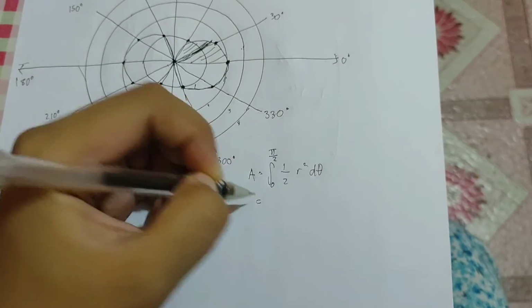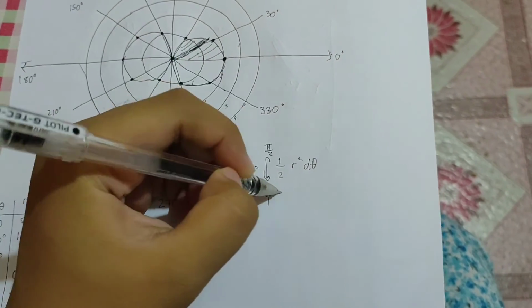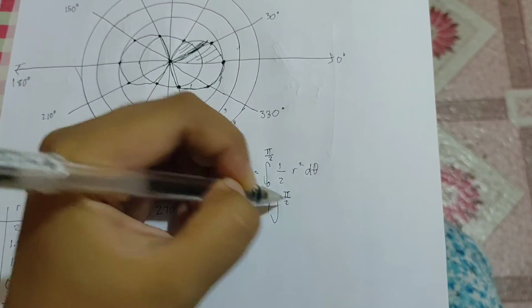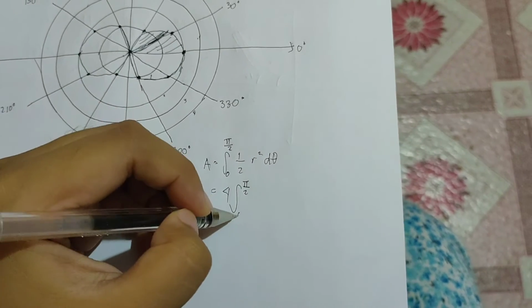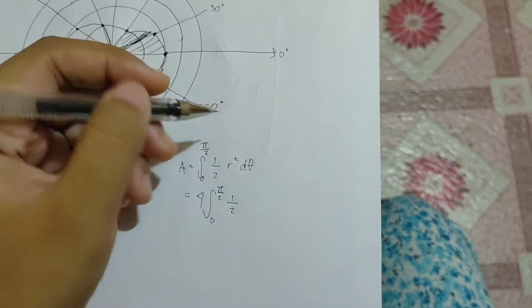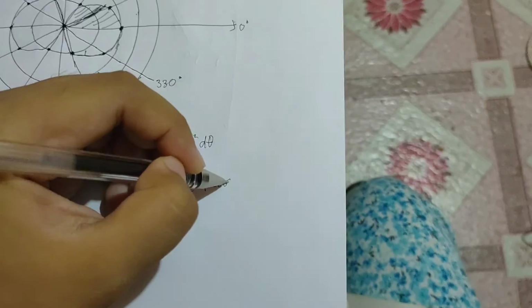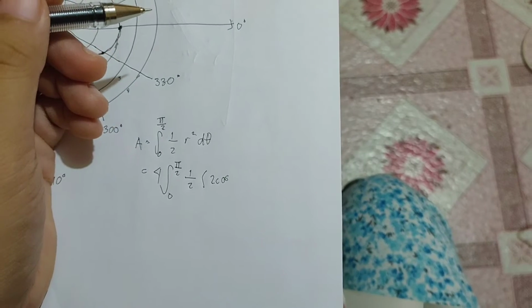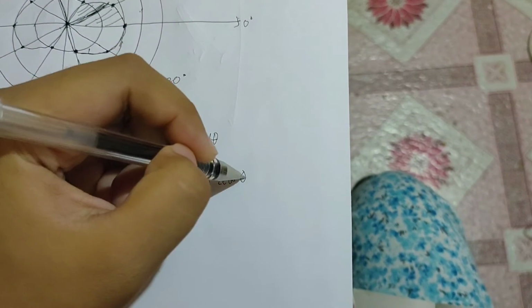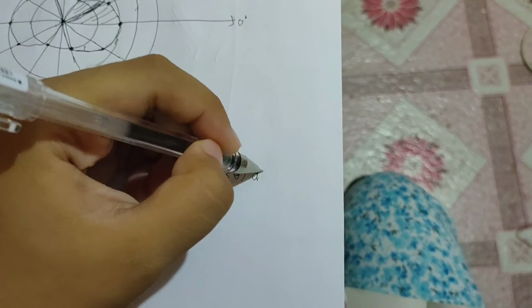So for the integral of beta over 2, from 0, 1/2 times 2 cos beta squared d beta.